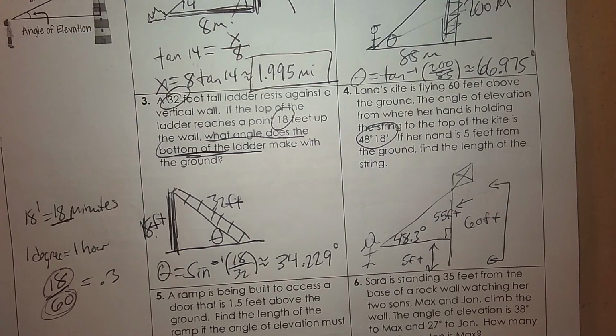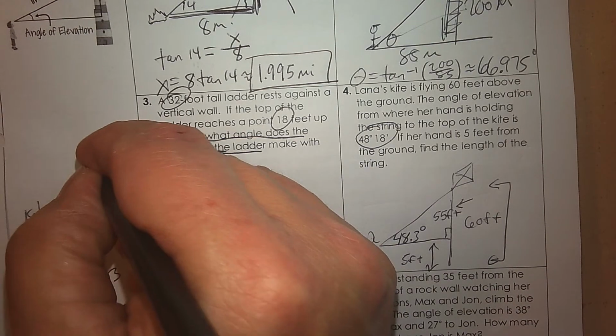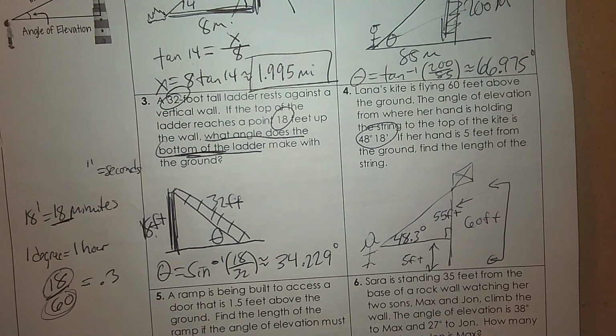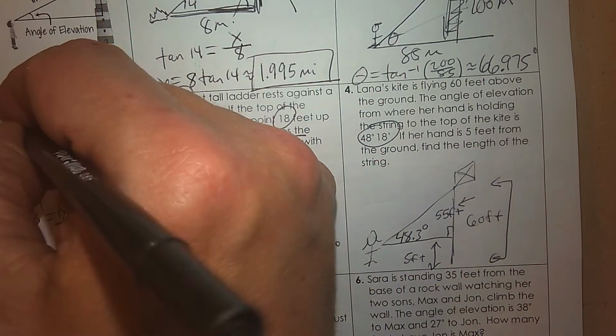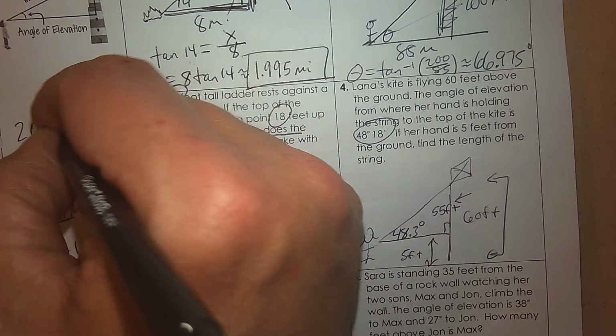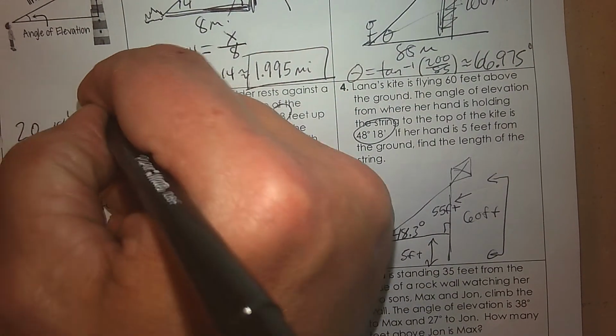I know, right? Why not just say 48.3? You know what? I agree with you. Some people like a different way to say something just to confuse you. But if you ever see that, and by the way, if you see 2 tick marks, that's now in seconds. So you could get an angle that says 20, and then it says like 18 minutes and 30 seconds.